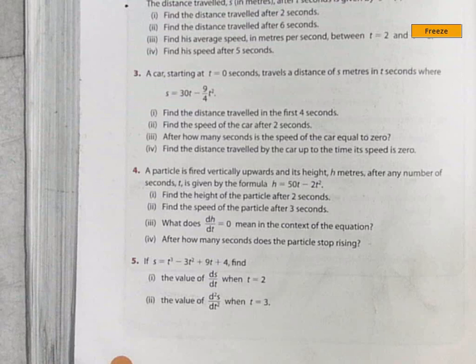If anyone has any questions, make sure you ask them. For part 4, after how many seconds does the particle stop rising? It stops, it's going up. So basically, they're asking when it stops, so speed equals 0.